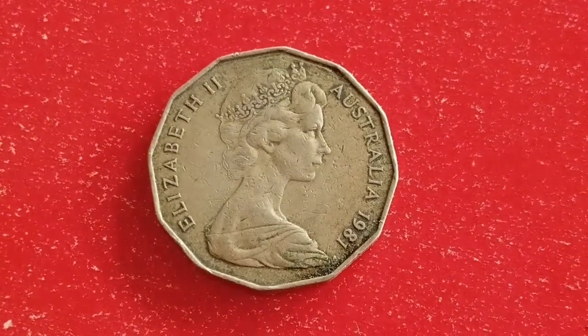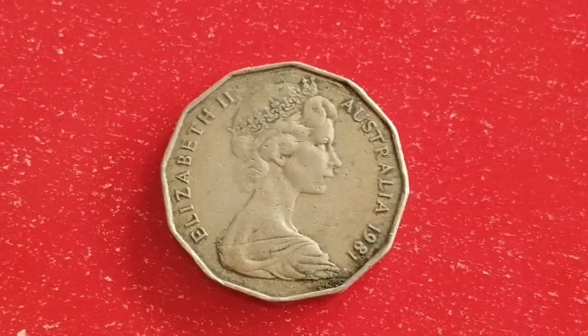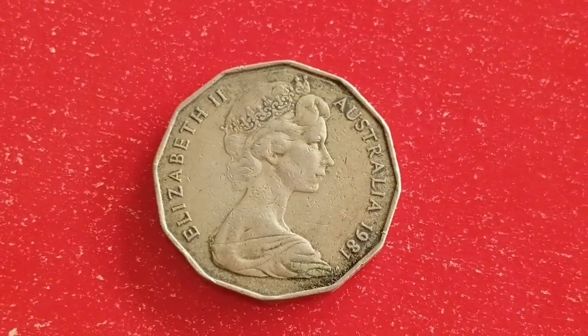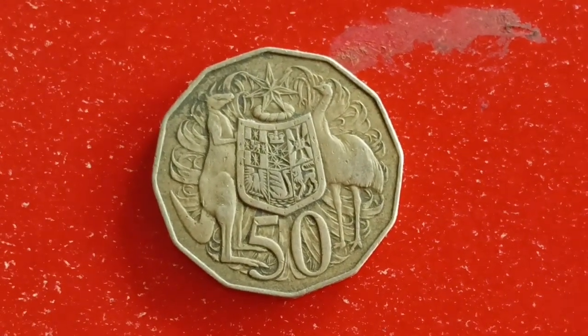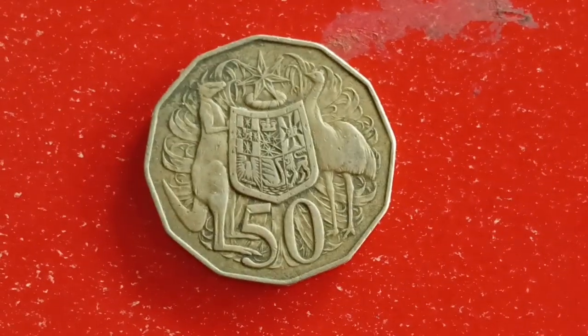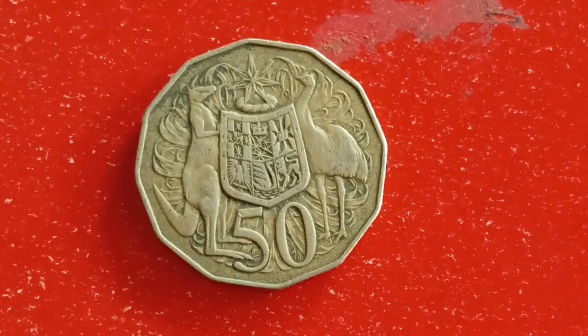The historical importance of the 1981 50-cent coin comes from its role in everyday Australian life. It represents a stable period in Australian coinage when designs were well established and widely accepted. Even though it is not rare, it still tells a story of commerce, culture and national identity for many Australians. Finding this coin brings back memories of shopping, travel and daily transactions from past decades.